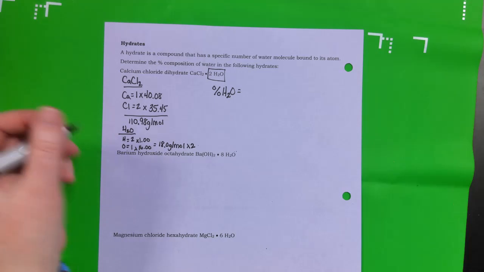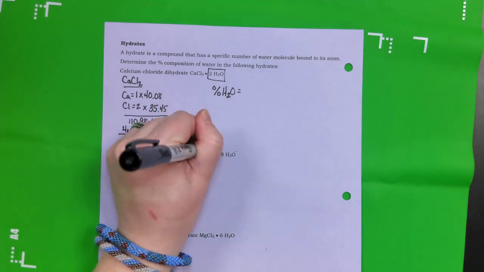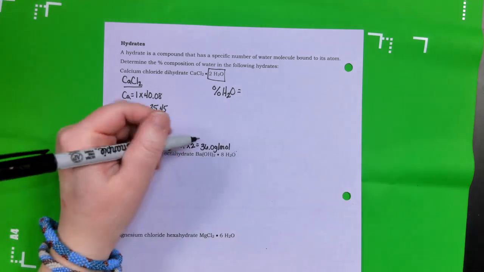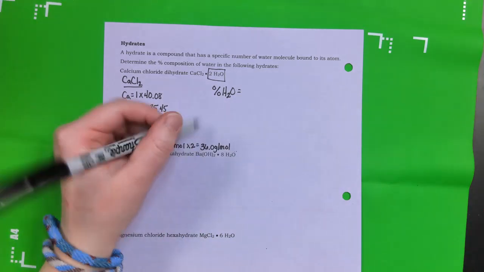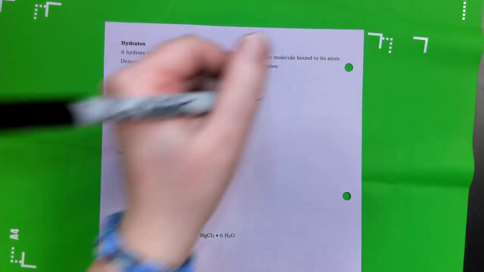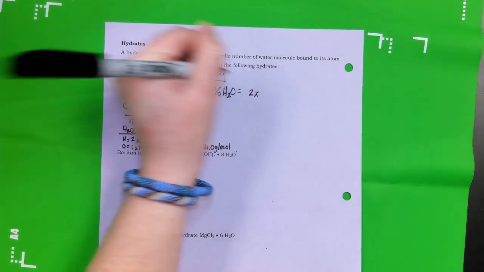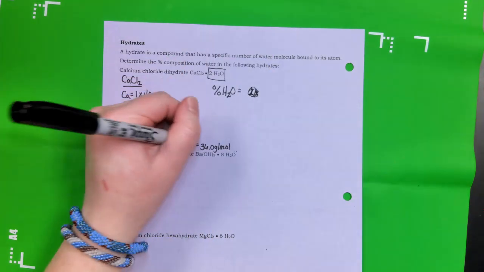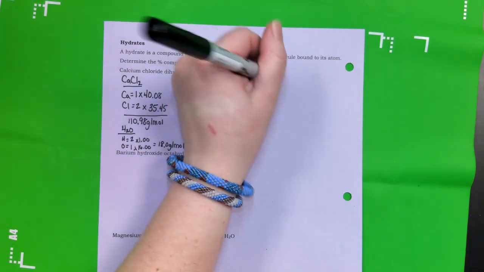So 2 times 18 is 36. This is the top part of finding my percent water, because again, I've taken into account the fact that there's 2 of these. Oh, I already did that, so it's just 36.